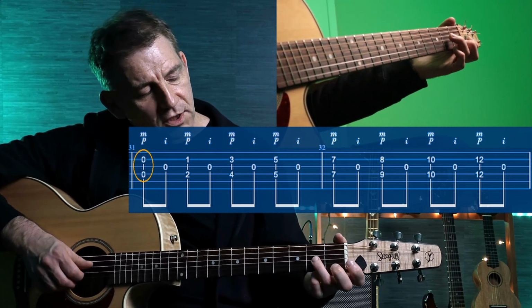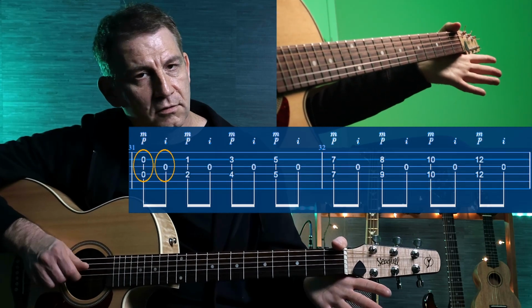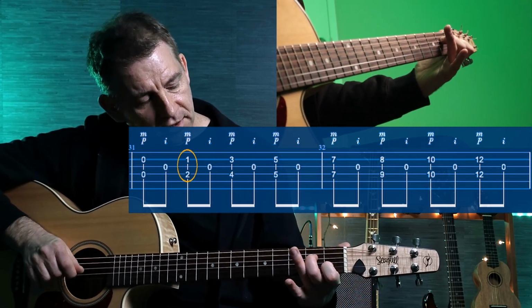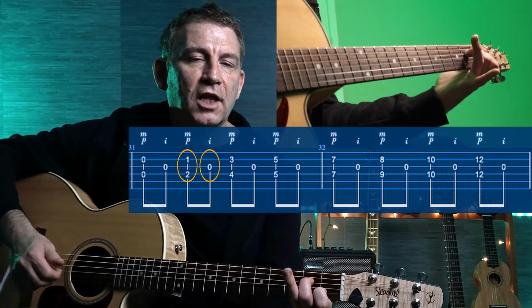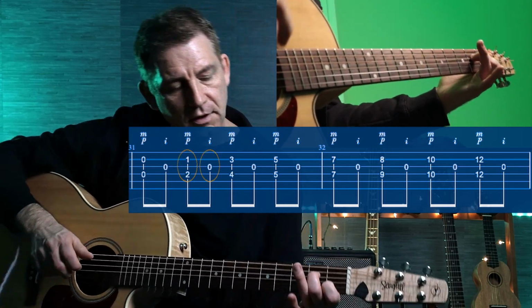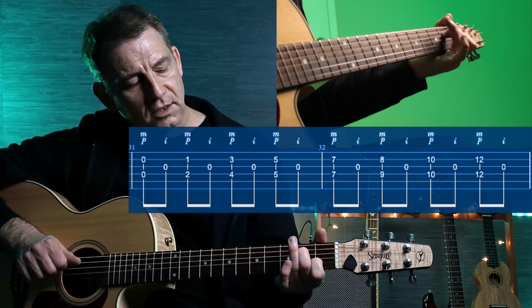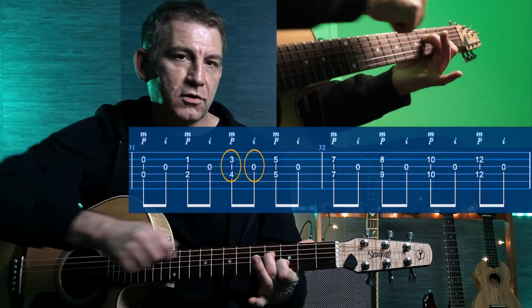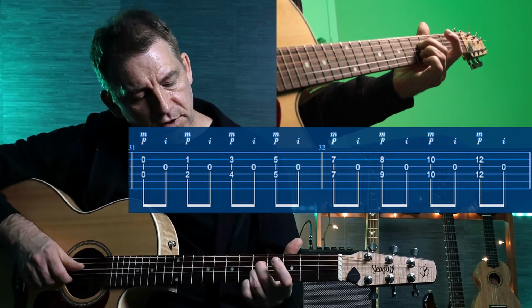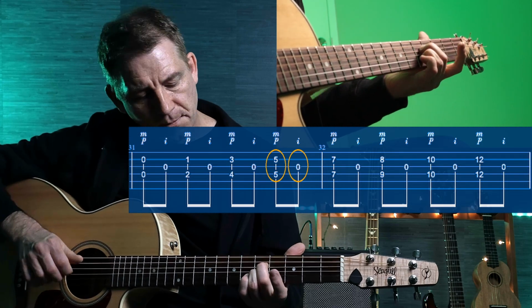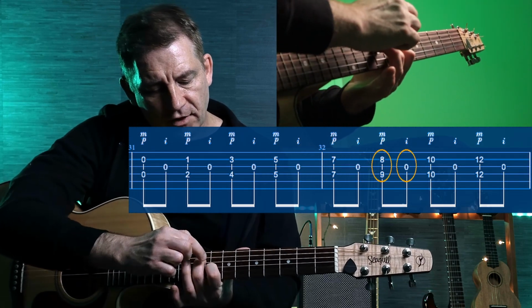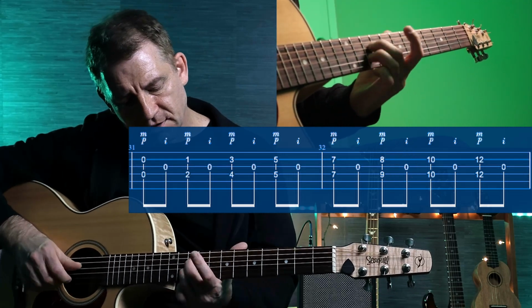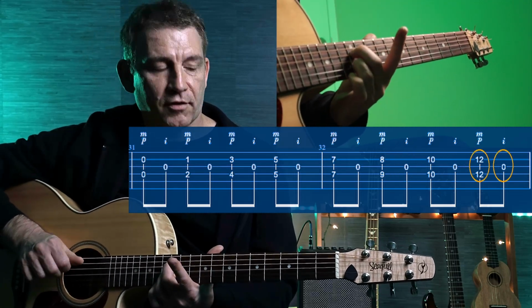So first position here, open. Then we're going to play this part, which is the second and first finger. It looks like the top of a C chord, right? We're going to move this up to fourth and third strings. Then we're going to move this up to the fifth fret, seventh fret, and we've got the ninth fret and the eighth fret here, 10th fret and 12th fret.